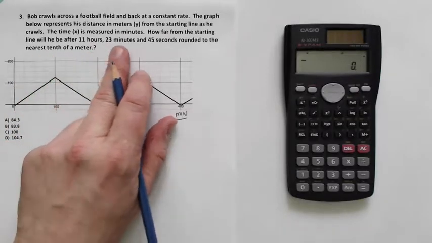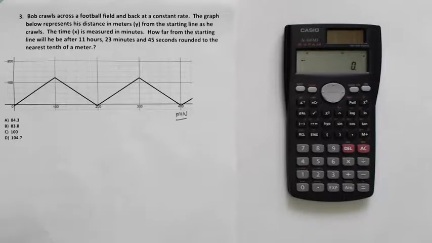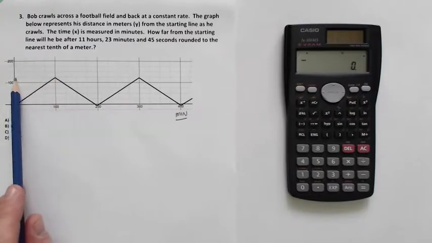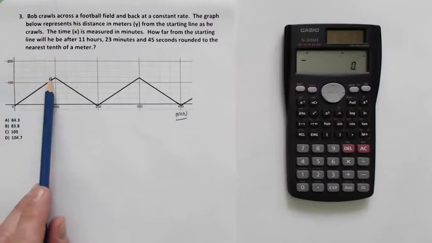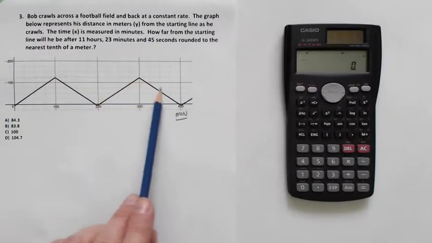11 hours, 23 minutes, and that's a lot of crawling. 45 seconds rounded to the nearest tenth of a meter. So what you need to understand is he's crawling, and as he's crawling, he's getting further and further away to a maximum of what it looks like here, 125 meters, and then he starts to get closer as he crawls back across the field until he hits 0. And then he repeats that process.